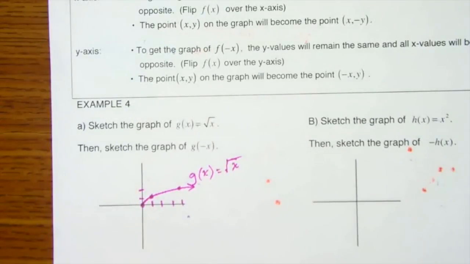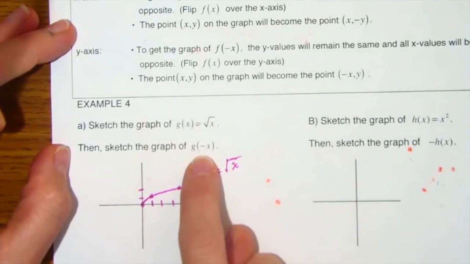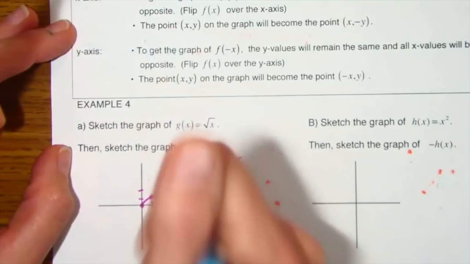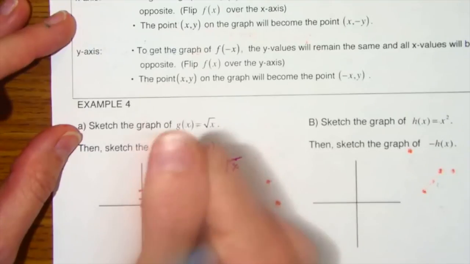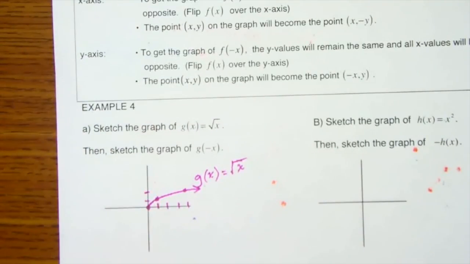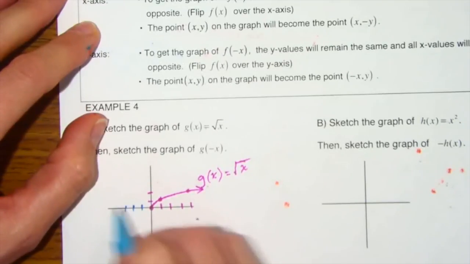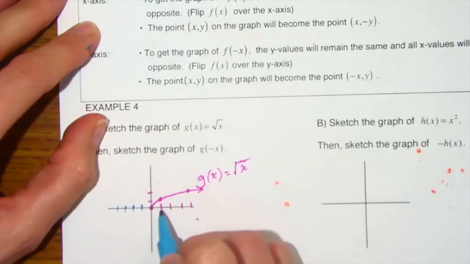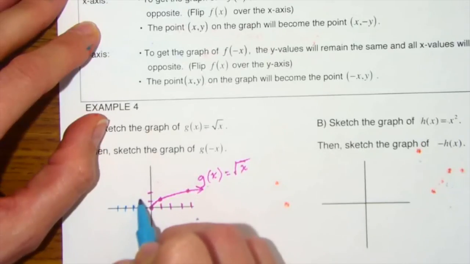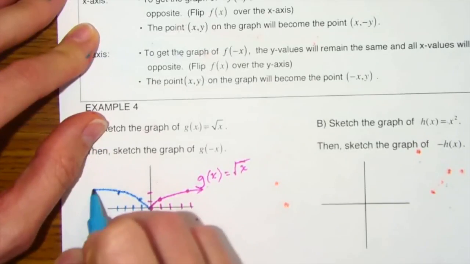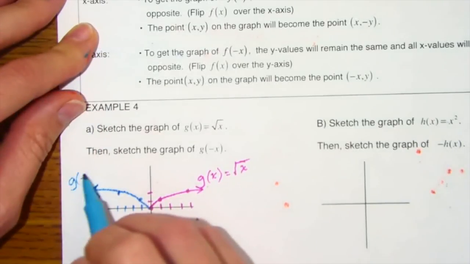All right, but now we need to sketch g of negative x. Is this the input or the output? Input, right? So if you're changing the input, where we once had an x, we now have a negative x, so the reflection is over the y-axis. Instead of going right 1, up 1, I now go left 1, up 1, and left 4, up 2. And this is g of negative x.